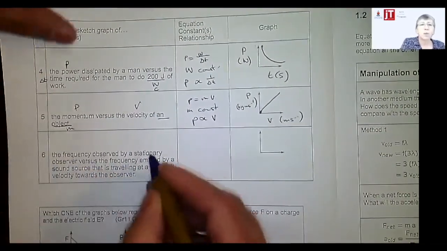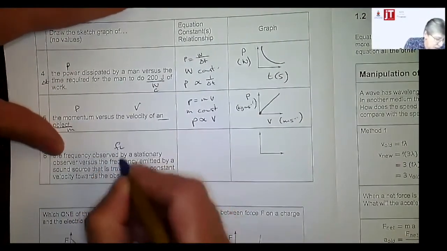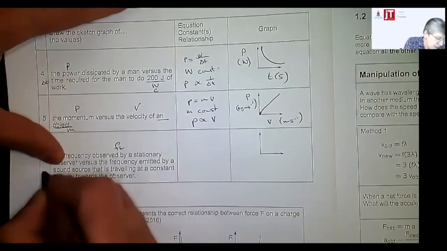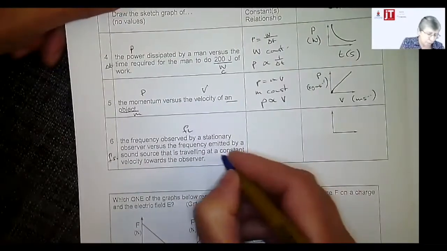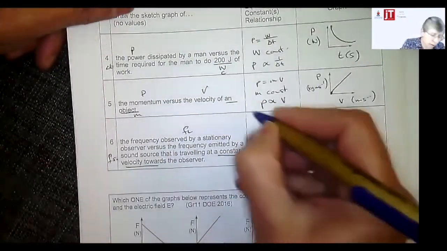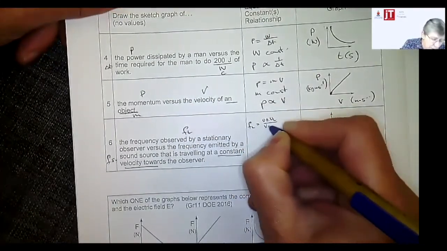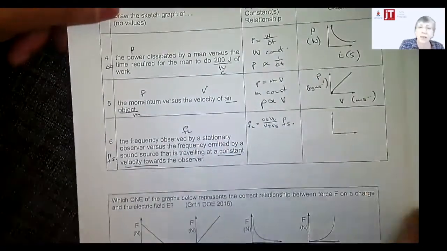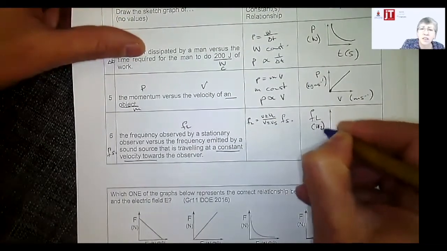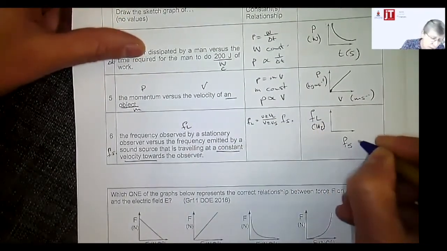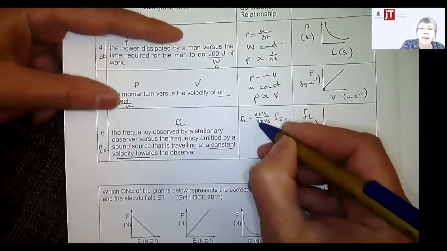Next, the frequency observed by a stationary listener. Okay, so we're talking Doppler here, eh? We've got the frequency of the listener versus the frequency emitted by the source, fs, that is traveling at a constant velocity towards the observer. Right, let's look at our equation. fL equals (v plus or minus vL) over (v plus or minus vs) times fs. Right, now we are looking at the frequency heard by the listener in hertz and the frequency emitted by the source in hertz, right? And what do we know? Now, v is a constant, right?